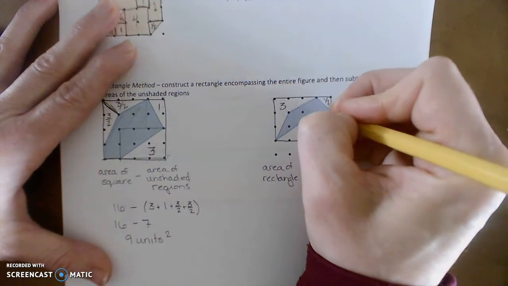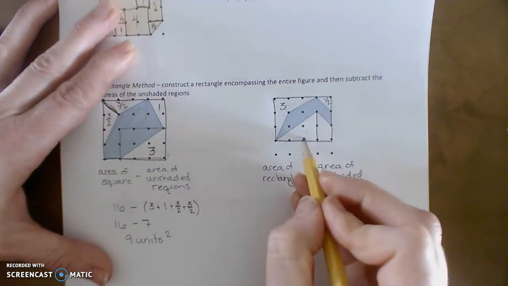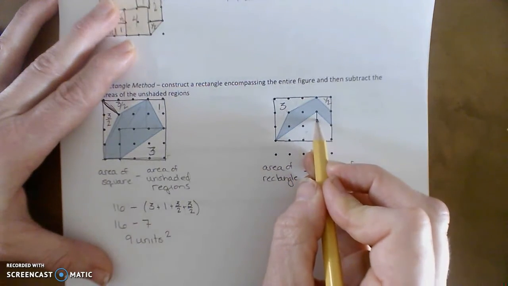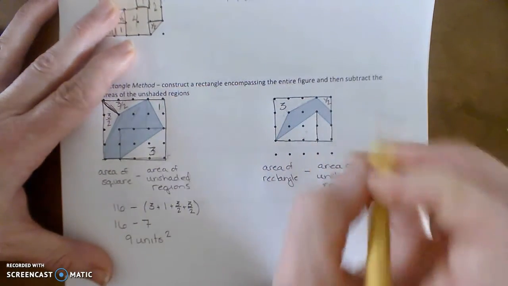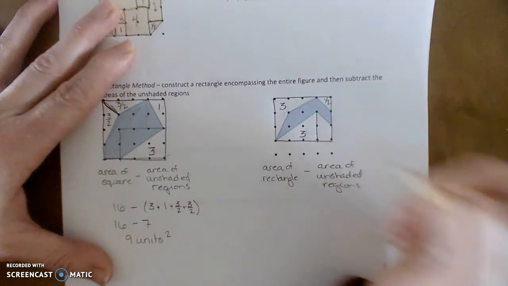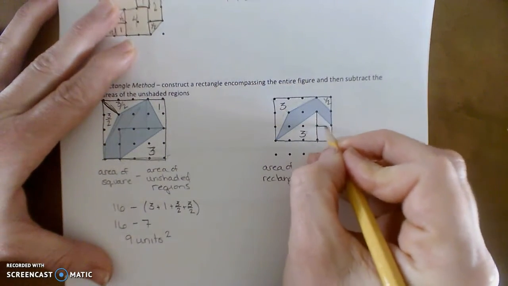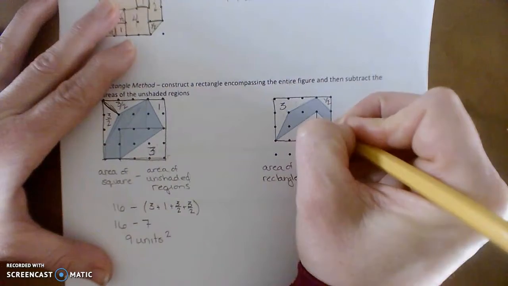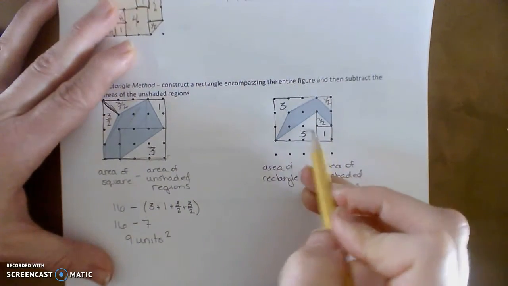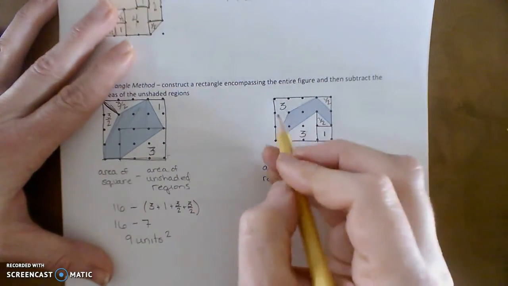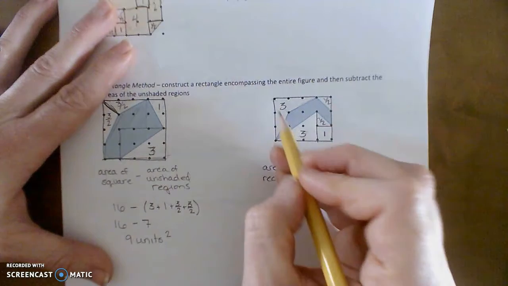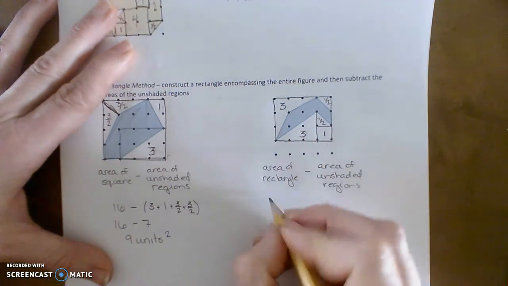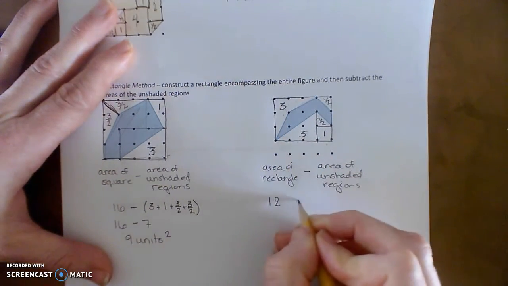Let's see, down here I've got a triangle that's 3 units by 2 units. So half of those 6 square units would be 3 square units. Here's 1 square unit, and here's a half. So now I have the area of all the unshaded regions. I can calculate the area of this rectangle, which is 3 by 4, that's 12 square units.